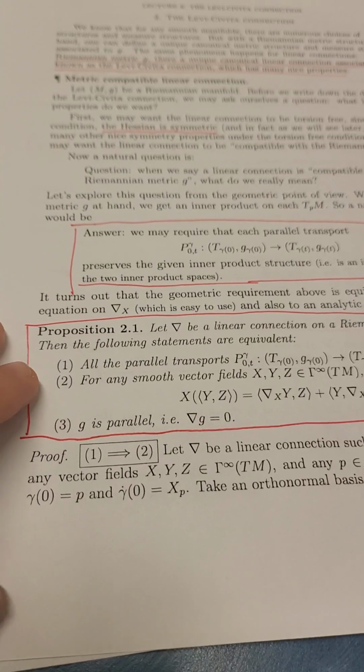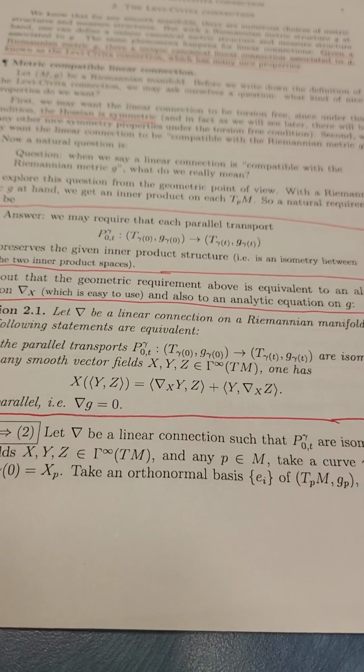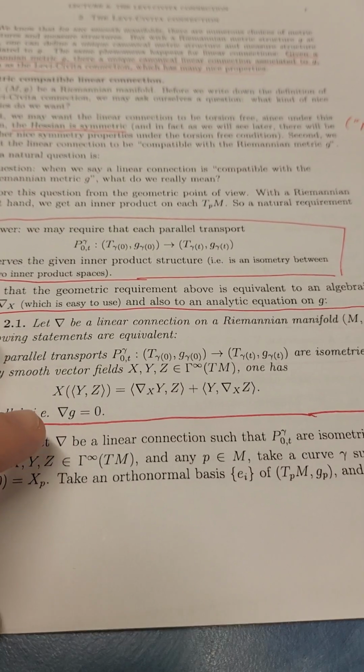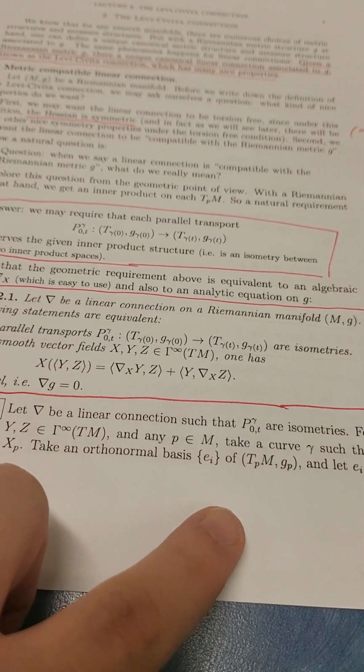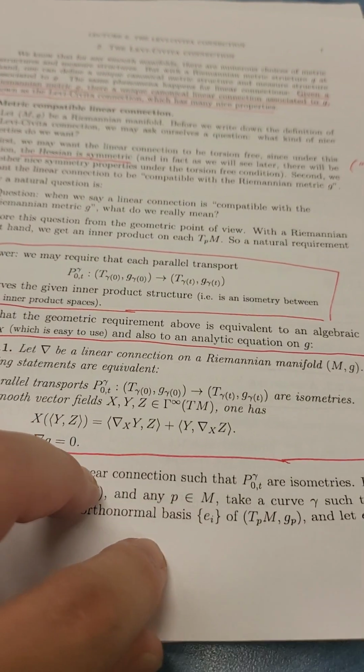So requiring that this is equal to 0 is equivalent to requiring this metric compatibility property in terms of the vector fields. But the equivalence of 1 and 2 is somewhat non-trivial, and the key proof relies upon taking an orthonormal basis of the tangent space, and then this orthonormal basis is parallel transported along a curve. And the key insight to the proof is that if the orthonormal basis remains orthonormal as it's parallel transported, then you're going to get that the parallel transport maps are isometries, okay? And this part 2, okay? So just look at this proof here.